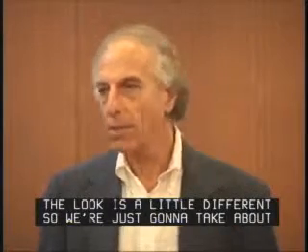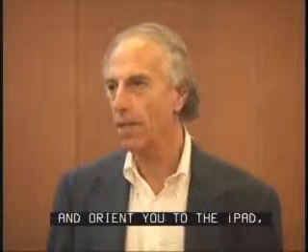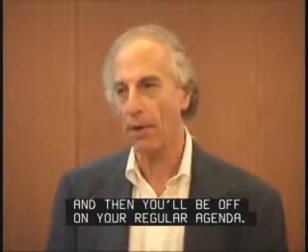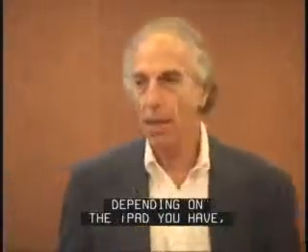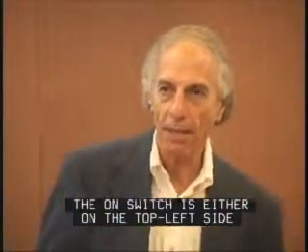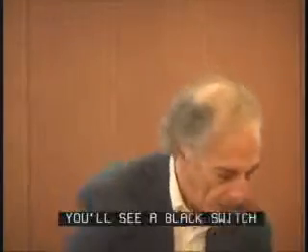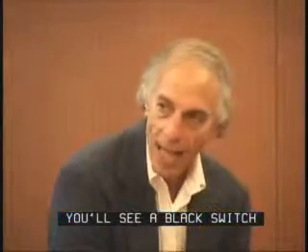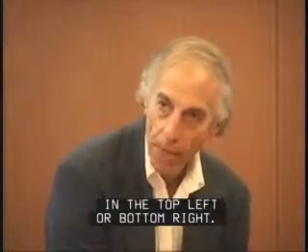The look is a little different, so we're just going to take about 10 or 15 minutes to go through this and orient you to the iPad, and then you'll be off on your regular agenda. Depending on the iPad you have, the on switch is either on the top left side or the bottom right. You'll see a black switch in the top left or bottom right.